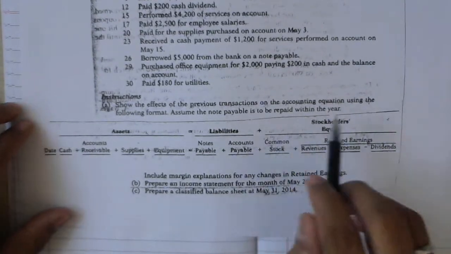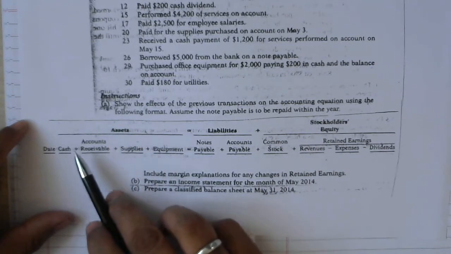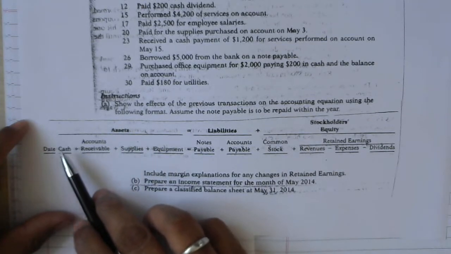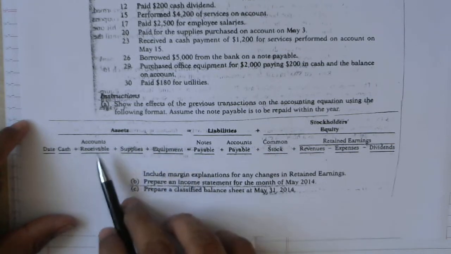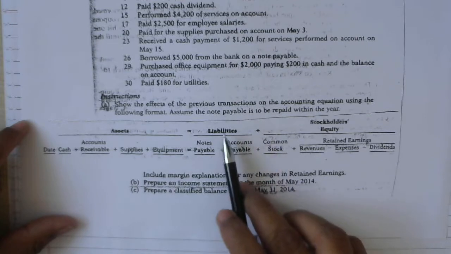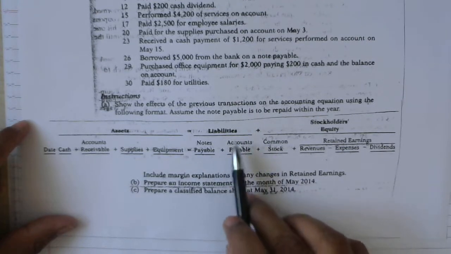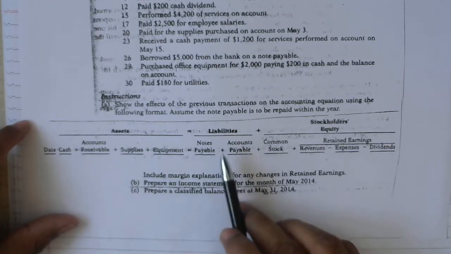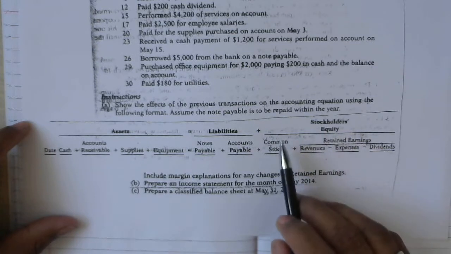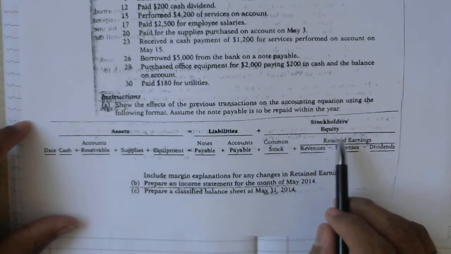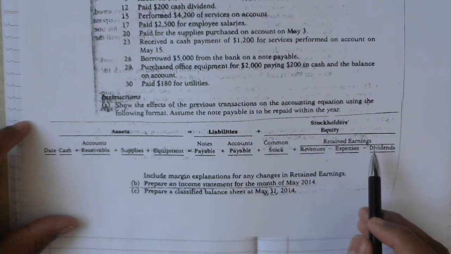And for studying, this is the table, these are the columns in the table. Of course, date is to record the date of the transaction. Assets is nothing but cash or accounts receivable or supplies, these are different types of assets. Similarly, liabilities are two types noted here, notes payable and accounts payable, but there could be many other types of liabilities. But for this problem, these two are mentioned. Similarly, stockholders equity, either it will be common stock or it will be retained earnings. Further, retained earnings is nothing but revenue minus expense minus dividend.